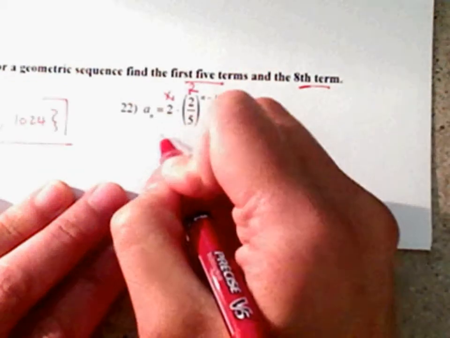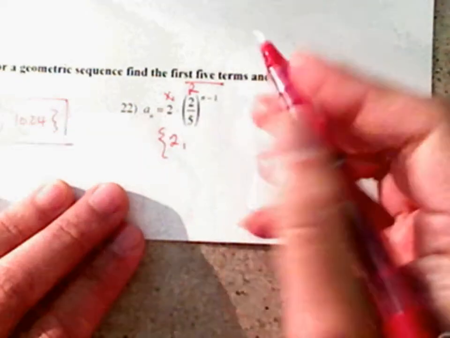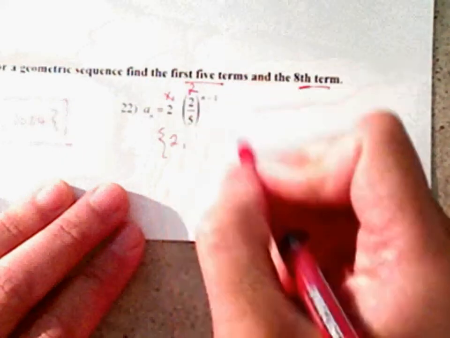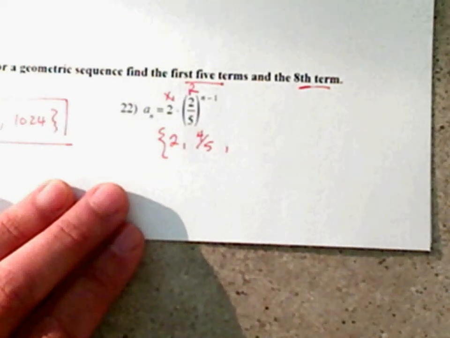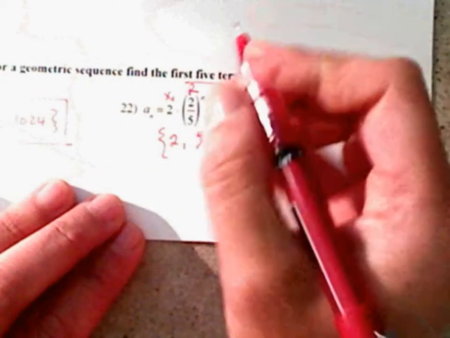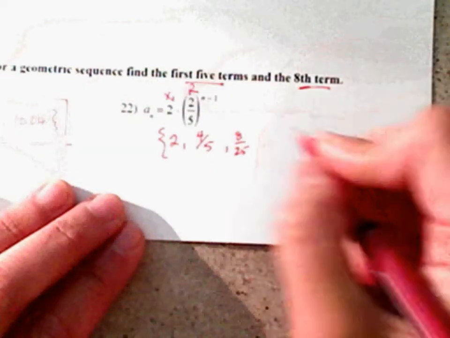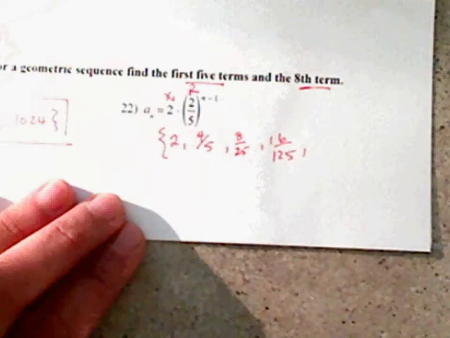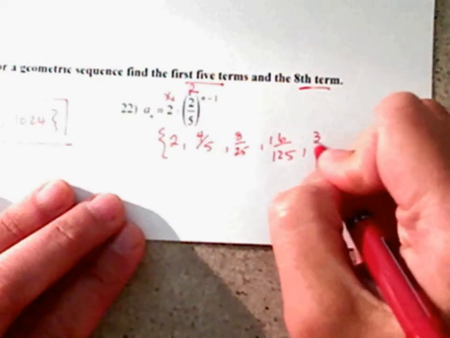So the first term is 2. 2 times 2 divided by 5 comes out to be, let's do fractions, 4 over 5, times 2/5 comes out to be 8 over 25, times 2/5 is 16 over 125, times 2/5 equals 32 over 625. 1, 2, 3, 4, 5.